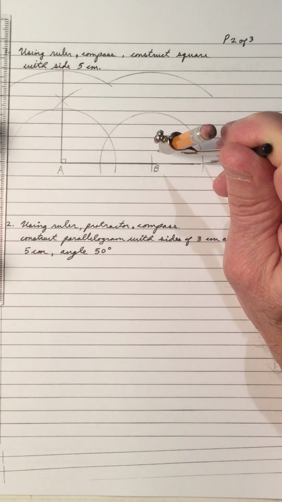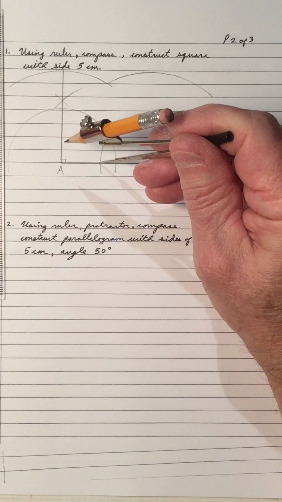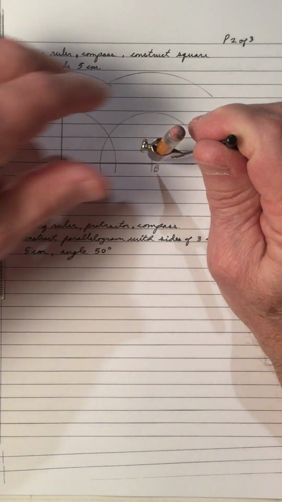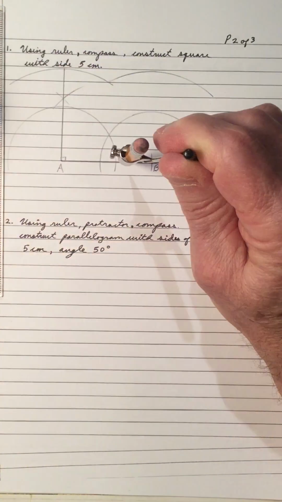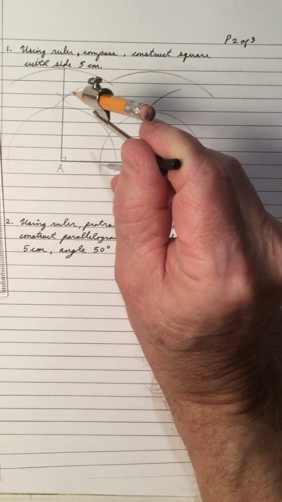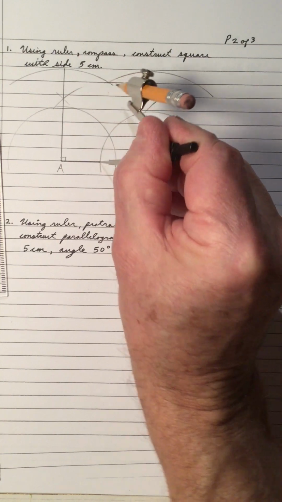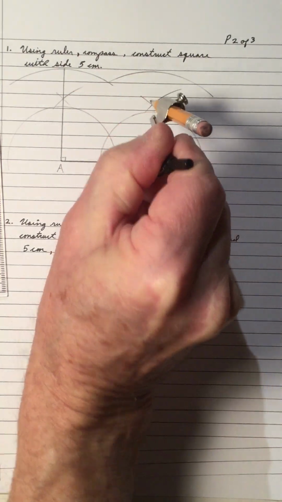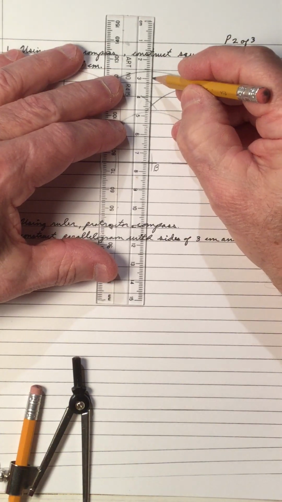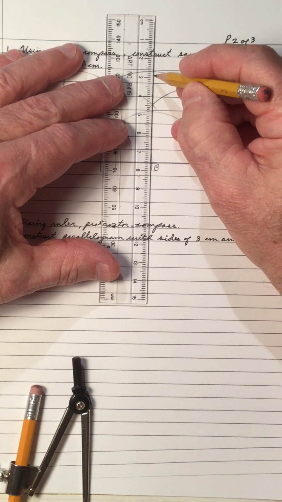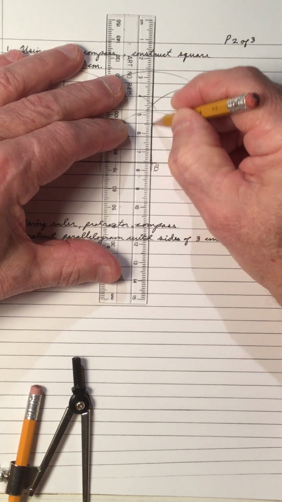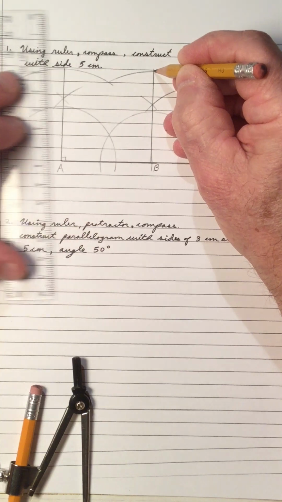So I have to take the radius of this compass more than half the length of this segment. So there it is. Let's go out to here and we'll make an arc up here and go to here and make another arc. So I draw a segment from B through where the arcs intersect. So there it is, and hit this arc.